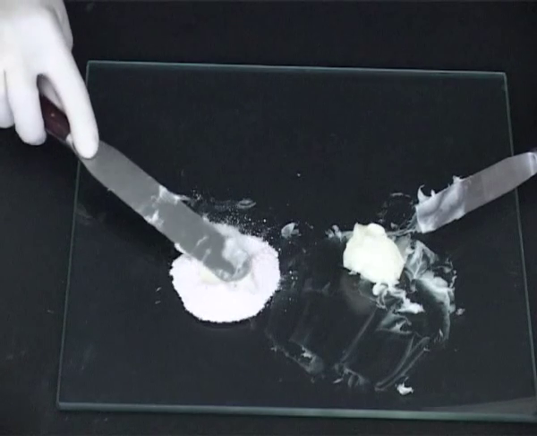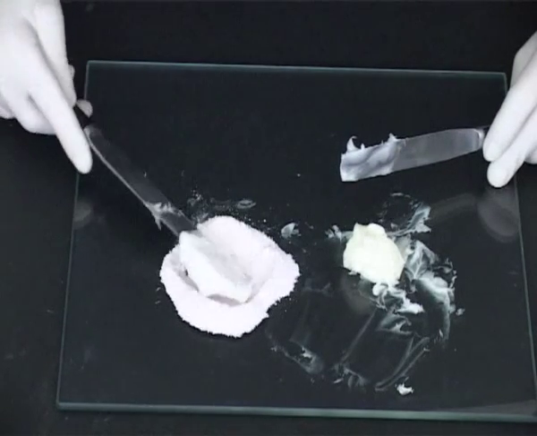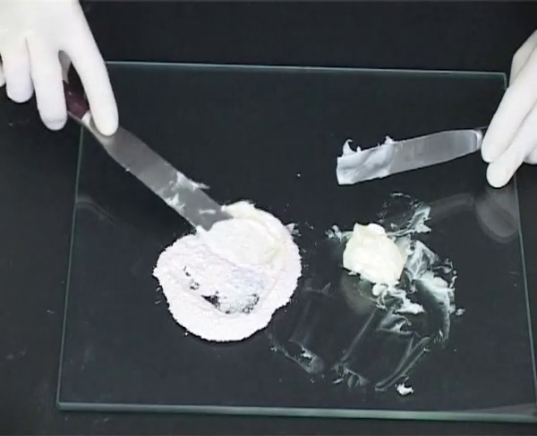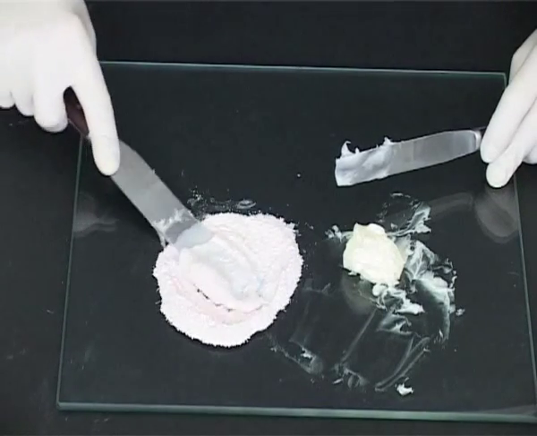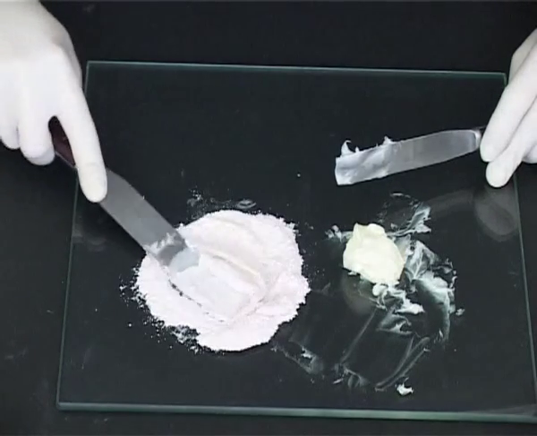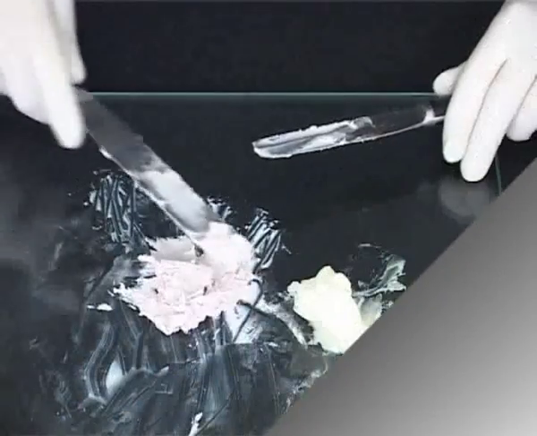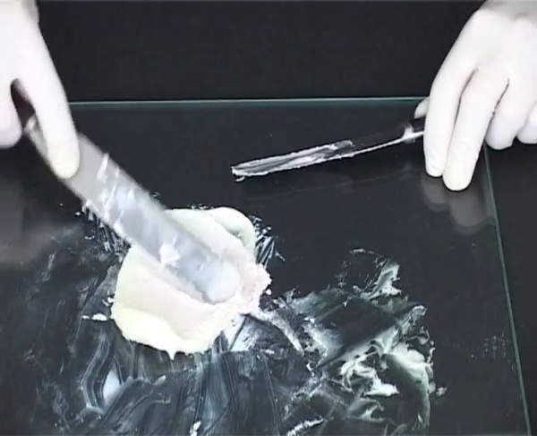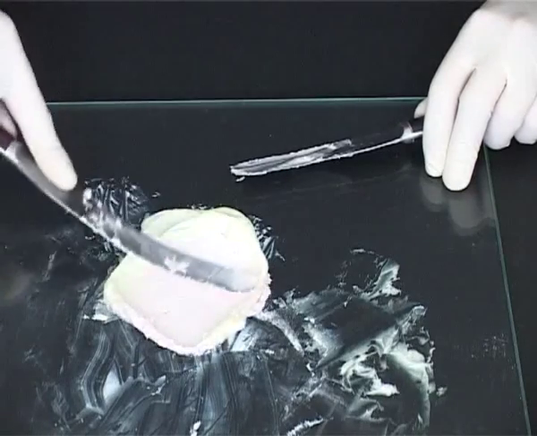Levigate the pre-prepared powders and base together. Again, considerable shearing force should be applied to avoid a gritty product. Gradually incorporate the remaining base by trituration, always remembering the basic principle of doubling up when mixing.